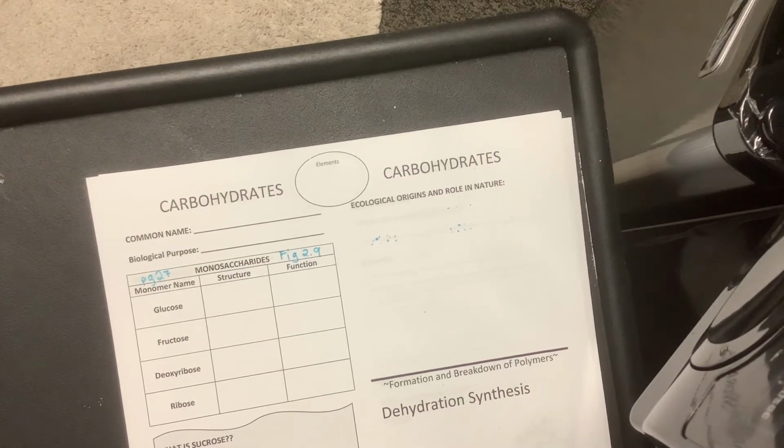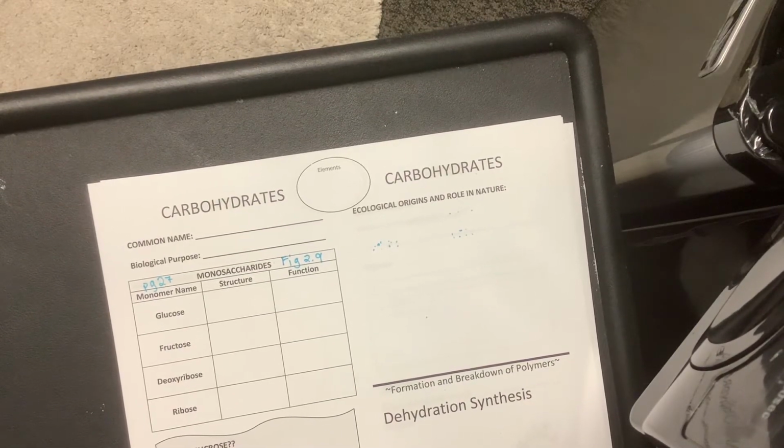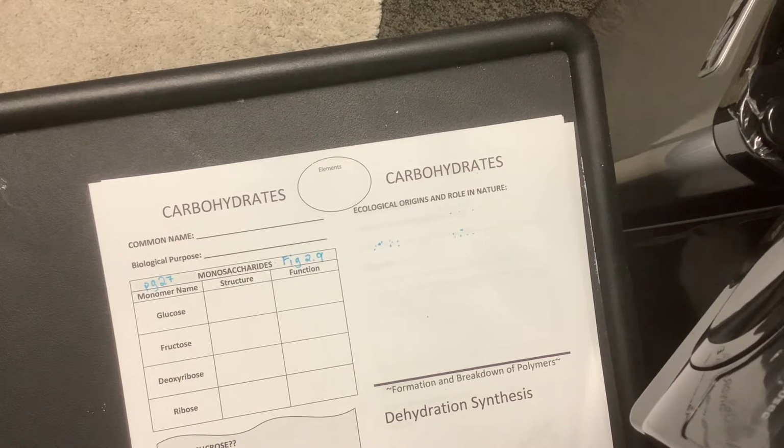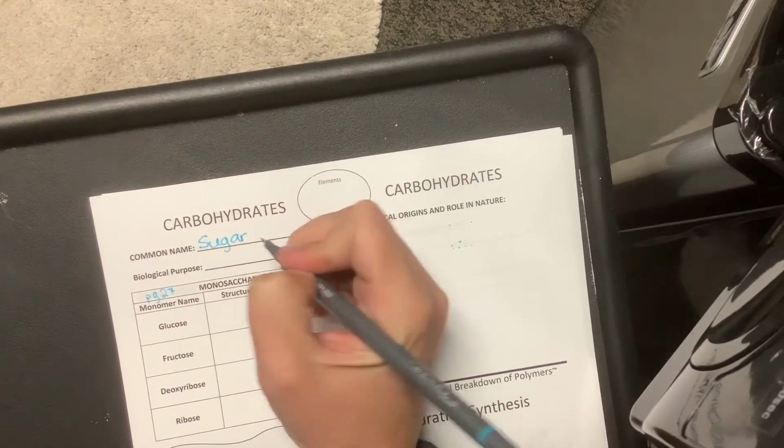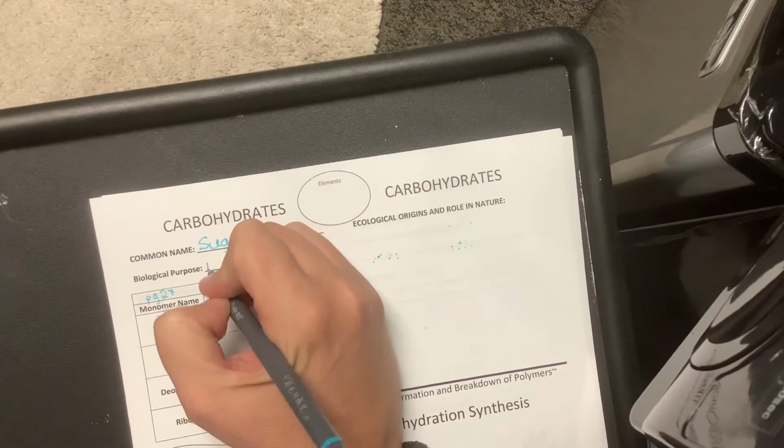All right, so we're going to talk about carbohydrates, or carbs. Really, carbohydrates are a type of sugar molecule, so we're going to be talking all about these guys. These guys get a bad rap these days, but we need them. They are key for our energy. They're the main source of energy.